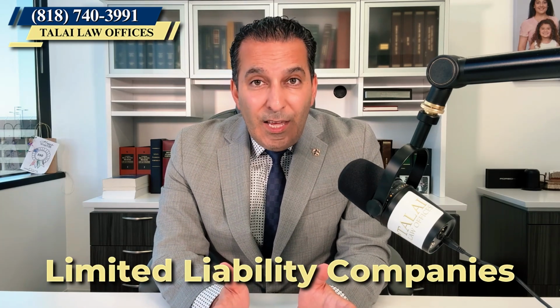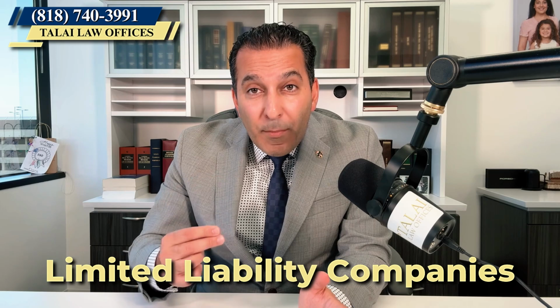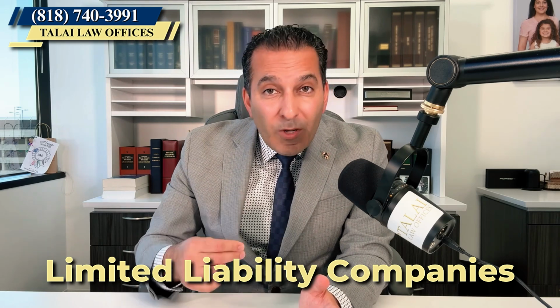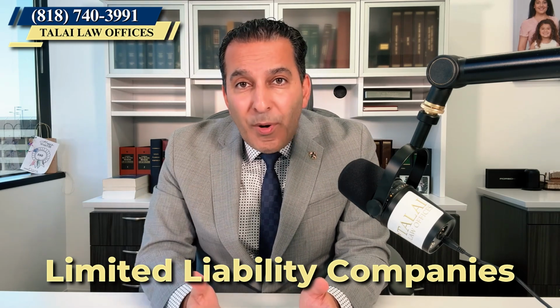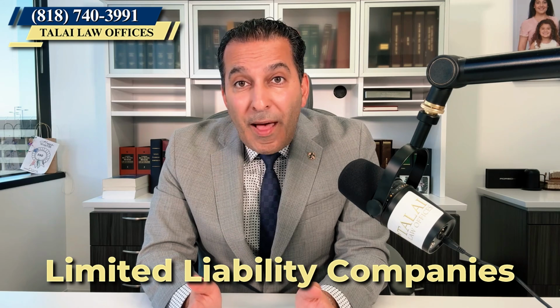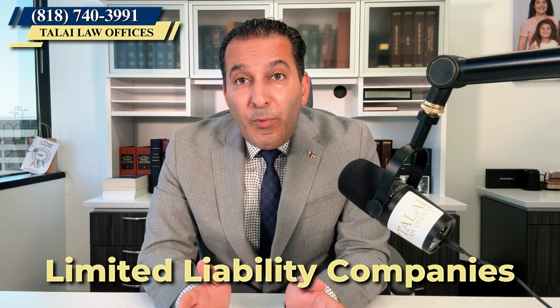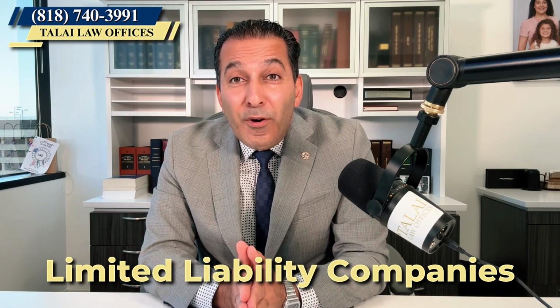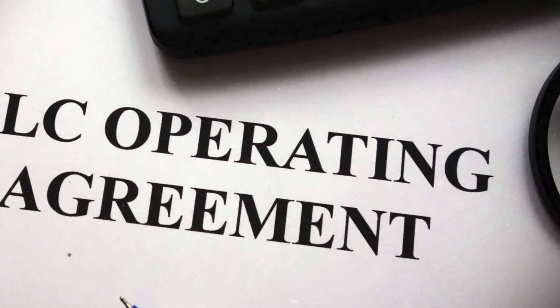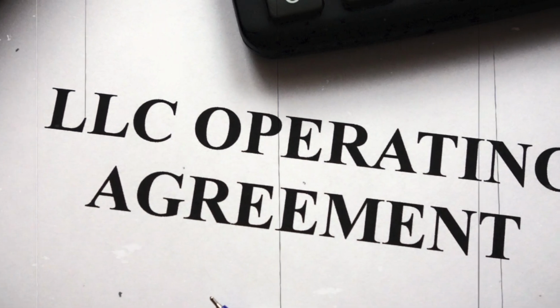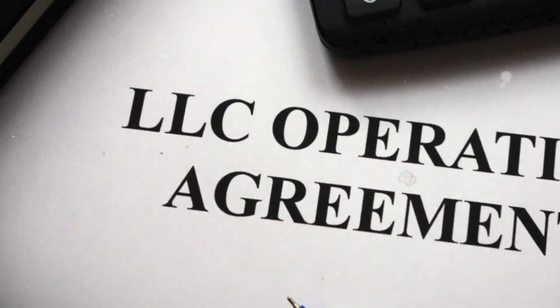In an LLC, you're transferring your membership interest, but in most cases, the LLC's operating agreement has provisions about transfers to a trust. Some require consent from other members of the LLC, and I've also seen LLC operating agreements that say if you're going to transfer to your revocable trust, that's all right.